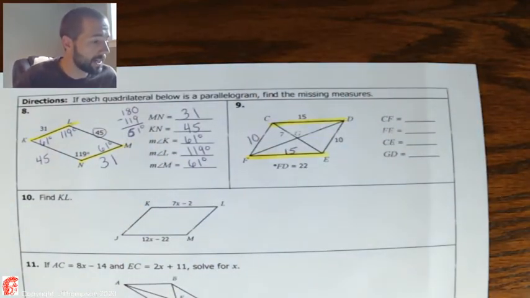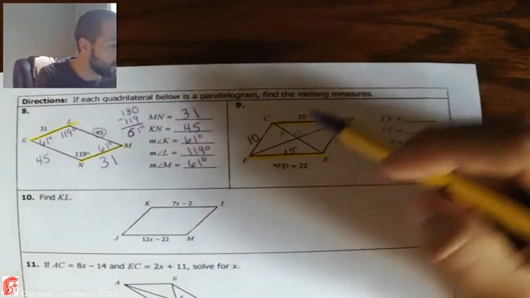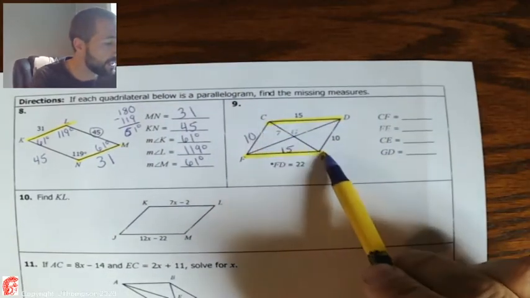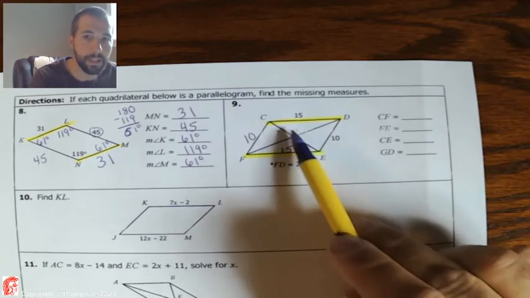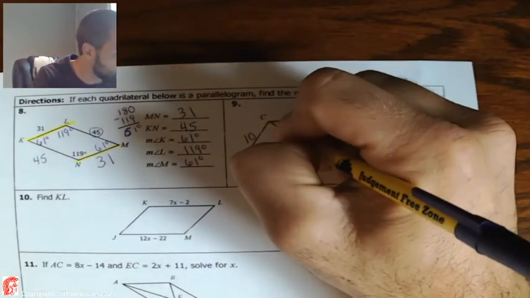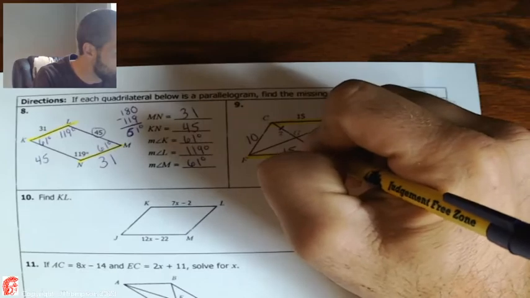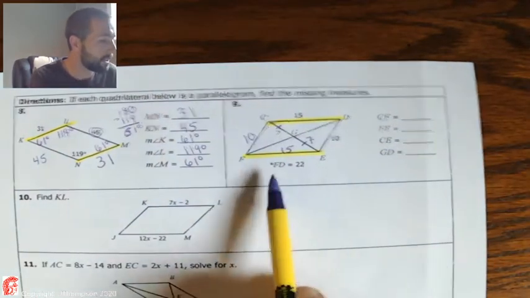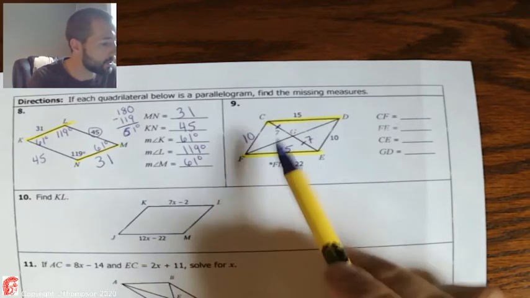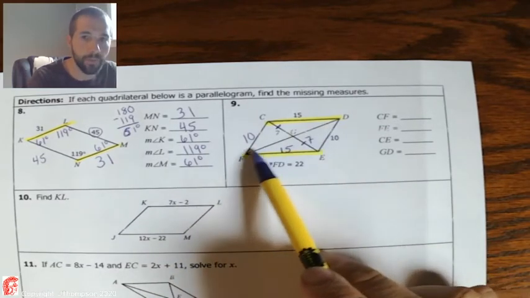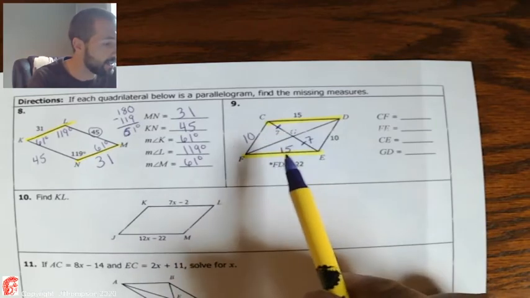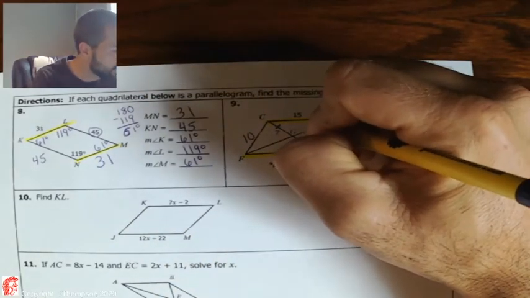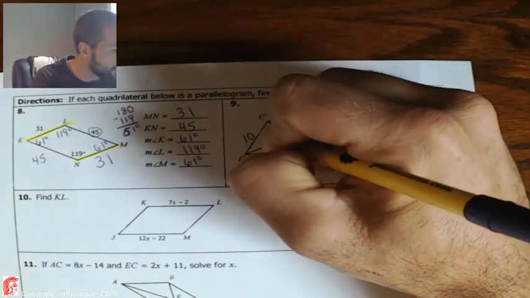All right, the diagonals bisect each other. So I know that FD is bisecting CE. So that means that each of these pieces should be equal. So CG should be equal to GE. So if CG is 7, GE is also 7. And then down here, they tell us FD is 22. So this entire diagonal is 22. It's being bisected by CE. So we divide 22 in half, and we get that GD is 11, and FG is also 11.